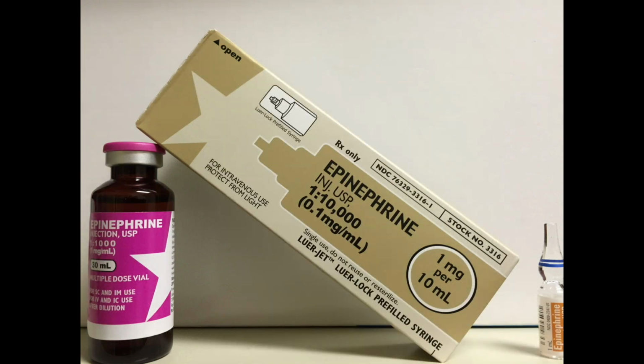Another way to measure medications is by a relationship between the drug and another substance that's in the same solution. And this is expressed as a ratio. It expresses two numbers with a colon mark between them. A good example of this is the emergency medication known as epinephrine, which is usually administered in a 1 to 10,000 ratio. That is, 1 milligram equals 0.1 milligram for every 1 milliliter of solution.